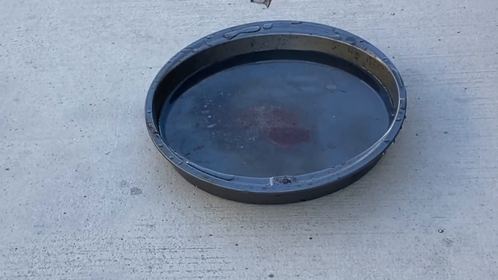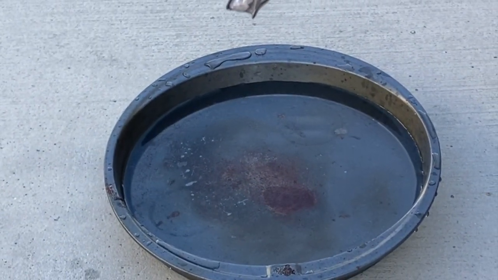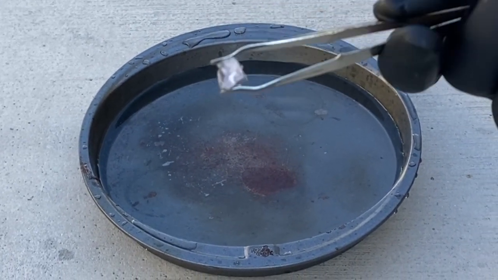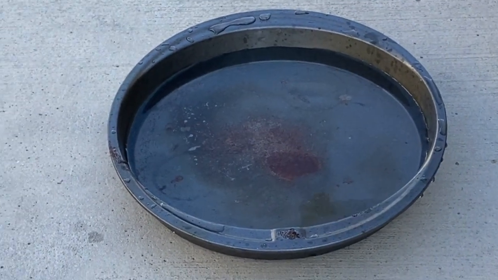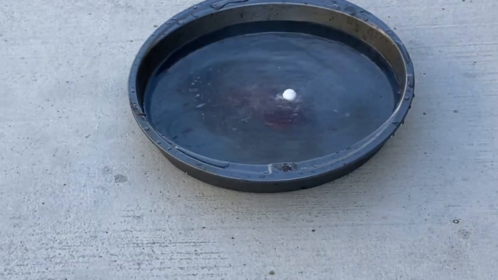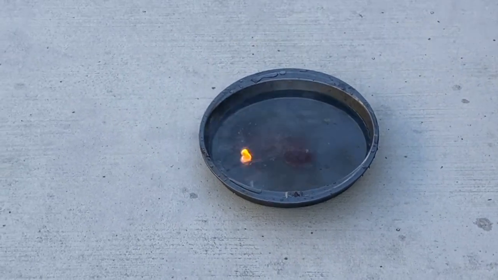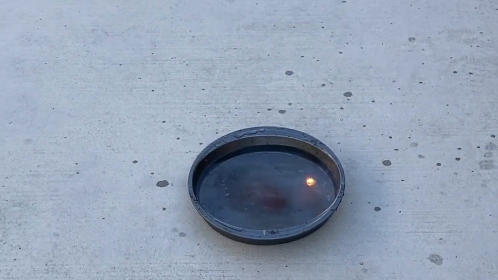All right, now you can see that we've actually moved outside, which kind of gives you an indicator of what might be happening. This is a small piece of sodium. You saw it inside where we cut it and we saw the shiny edges. So now let's look and see what happens when we drop it in some water. So it bursts into flames. You can see little sparklers coming off. Yeah, that was nice.